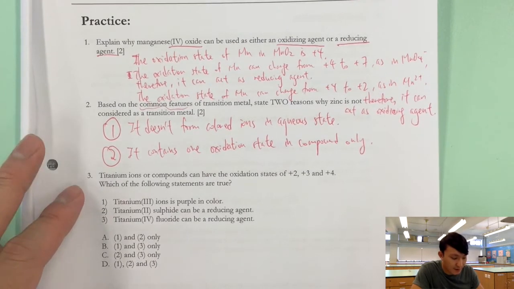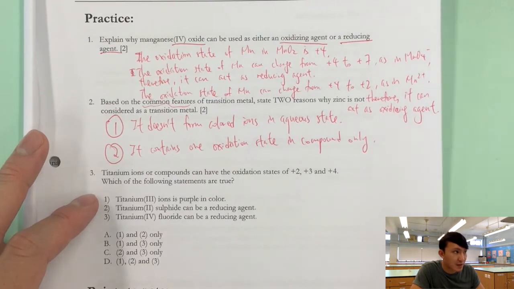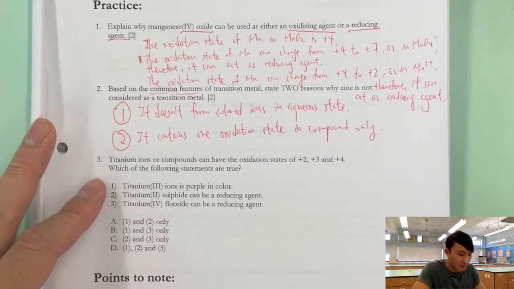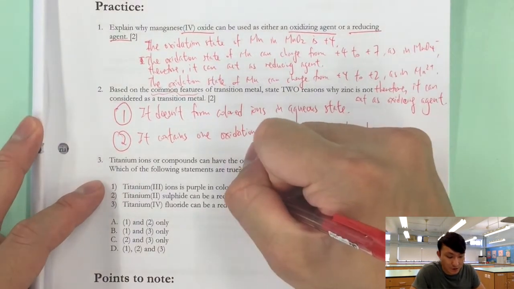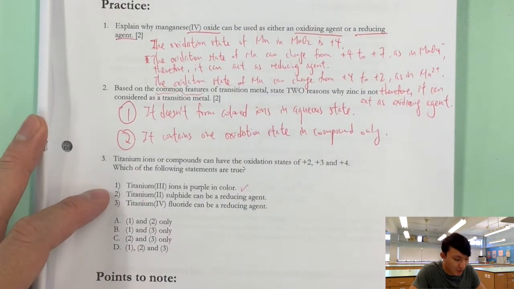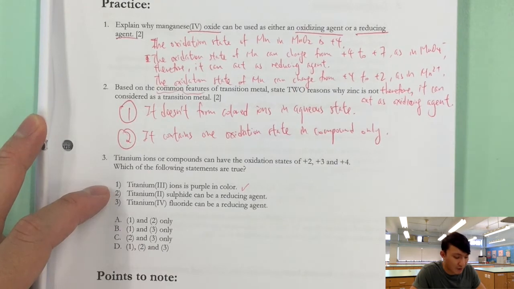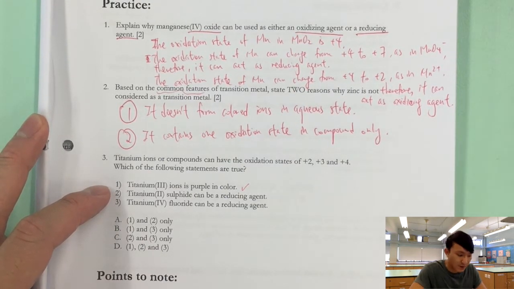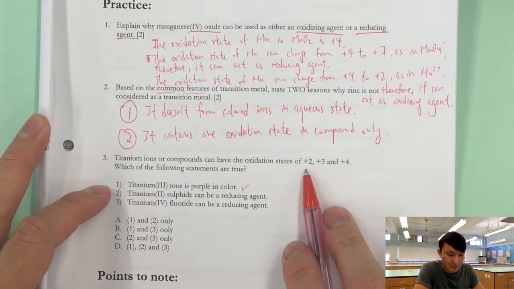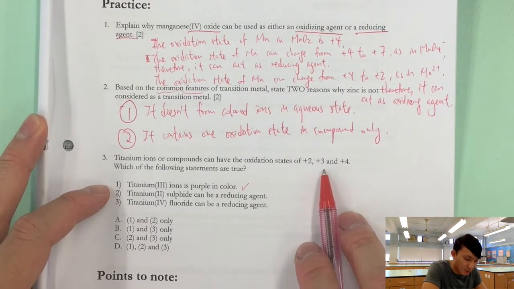Which of the following statements are true? The first one, iron 3 ion is purple in color. This one is correct. Now, if you don't know this one, you can also look into the other choices. Here, titanium 2 sulfide can be a reducing agent. So reducing agent means it undergoes oxidation. So +2 can definitely become +3, +4. So this one is okay.